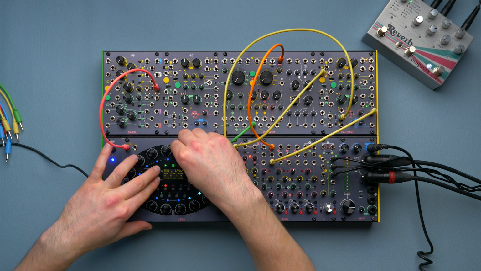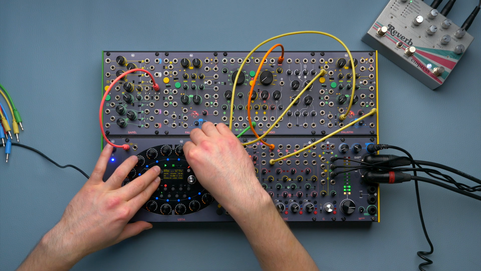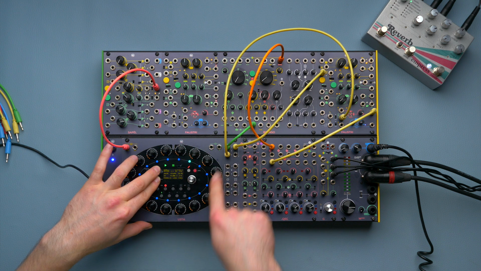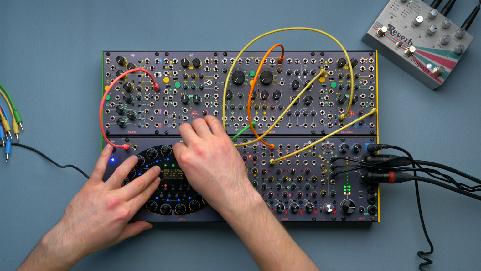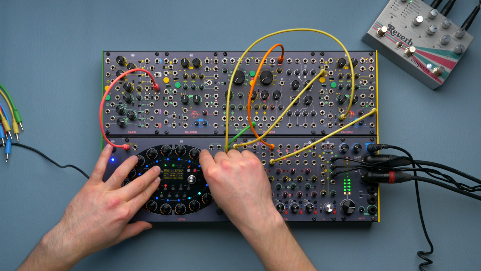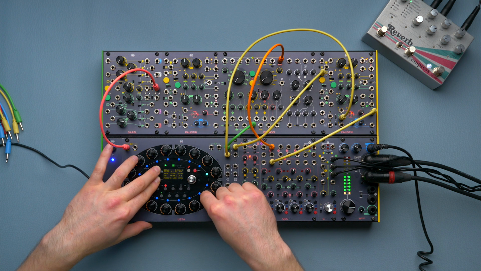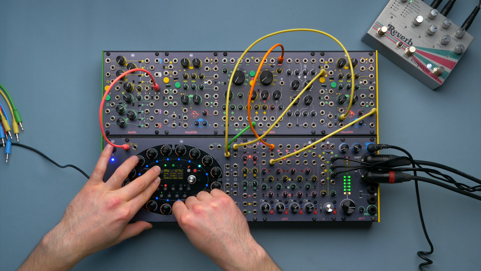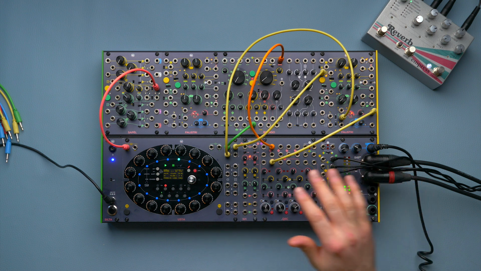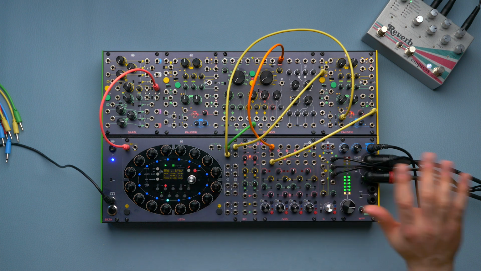So we can start with a fairly low voltage, and we will see that all the following stages are set to the same value. If we move on to the second one, this and the following one will increase, and we can just gently rotate by one turn all these encoders to create a steady crescendo.